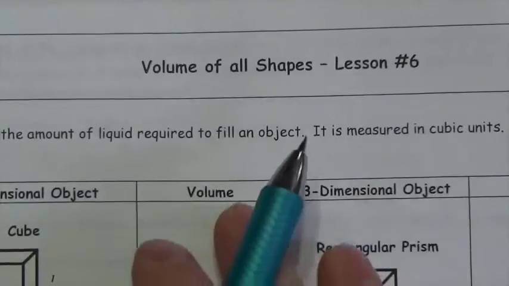This chapter, we will be looking at topics related to measurement. In this lesson, we will be finding the volume of some standard geometric shapes. Okay, so now we're going to take a look at volume.